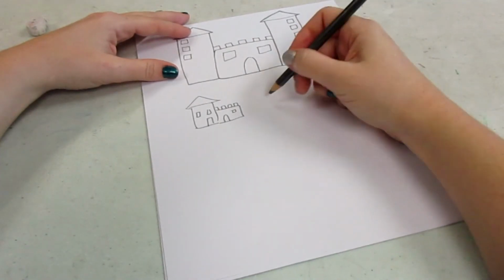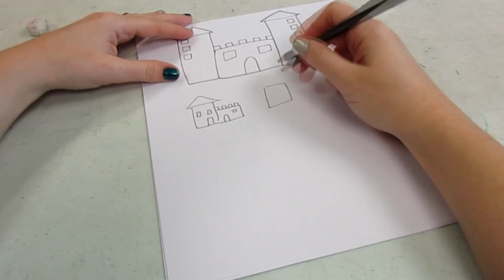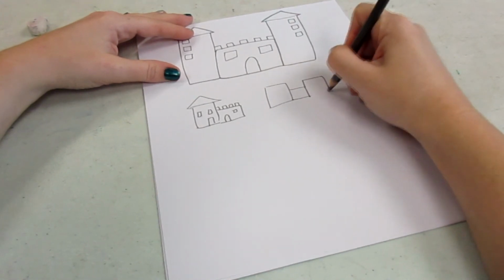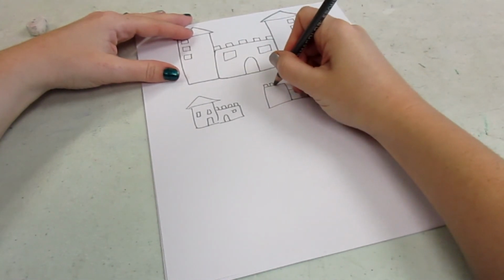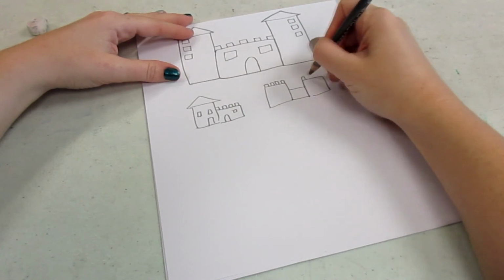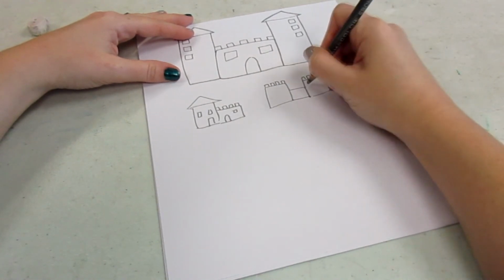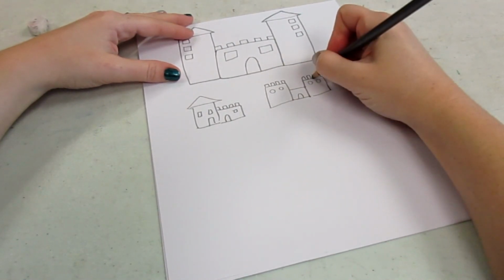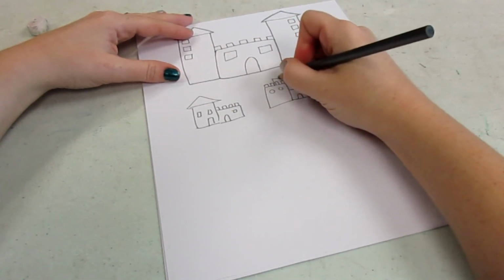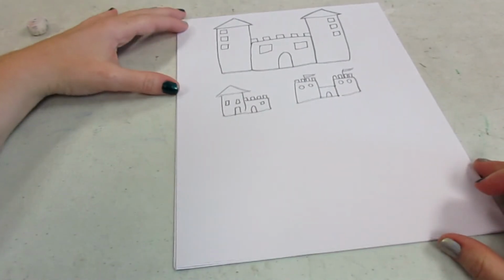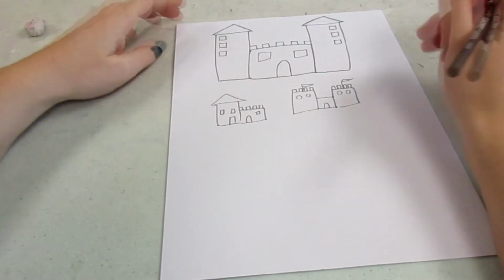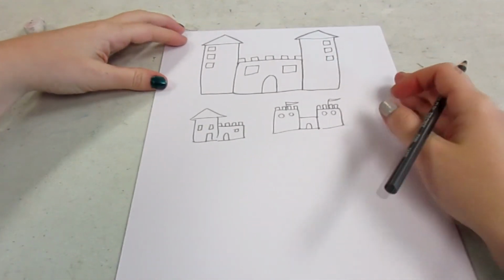You could make ones that have lots of squares, lots of circles, lots of ovals. You could make ones that have little flags coming out, right? You can add lots of shapes together and get a castle. It's pretty easy to do, and I hope you guys will try it out.